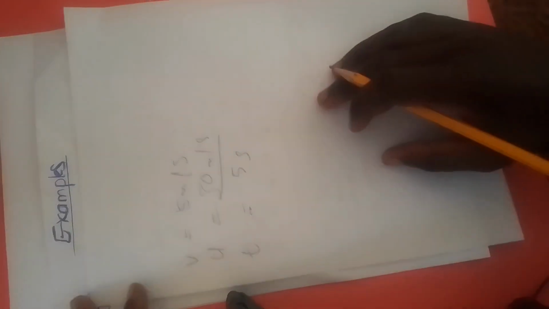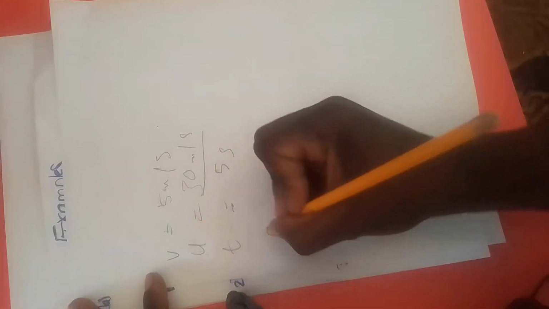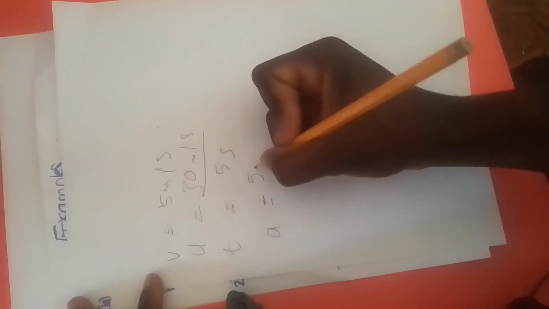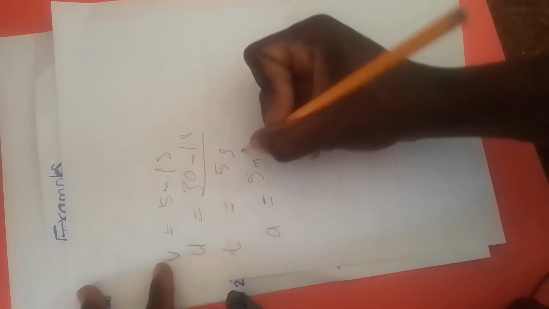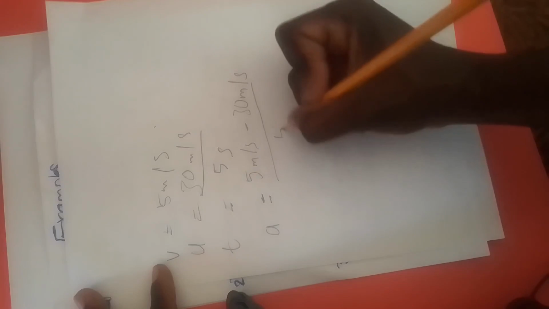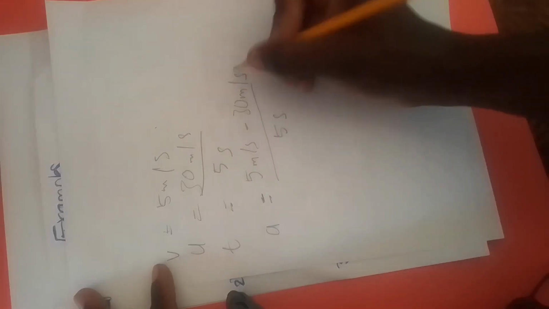So we want the acceleration now. Which means A, according to the first equation, is equal to V minus U over T. The final velocity is 5 meters per second minus 30 meters per second, in what? In 5 seconds. This all happened in 5 seconds.